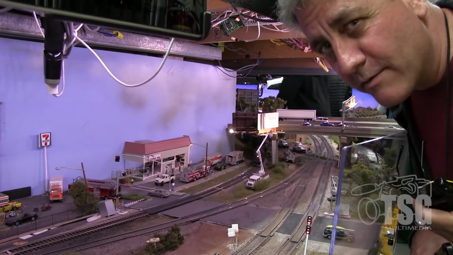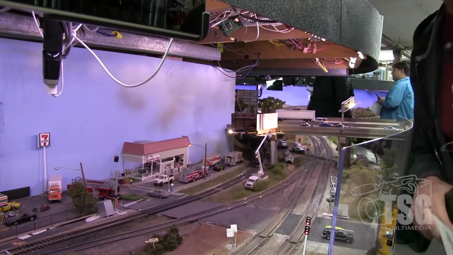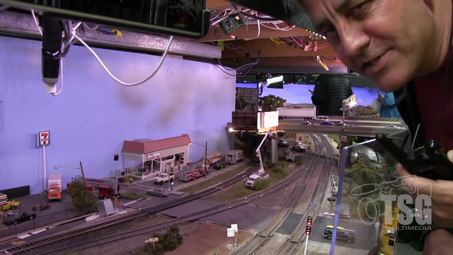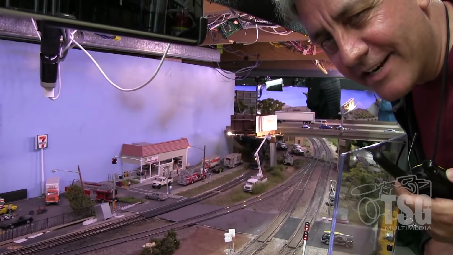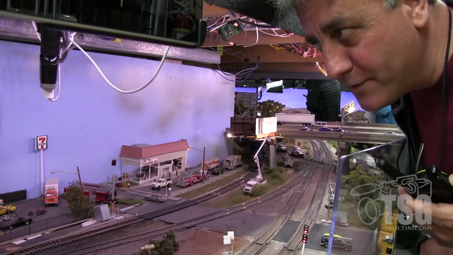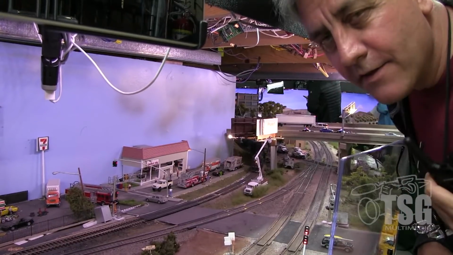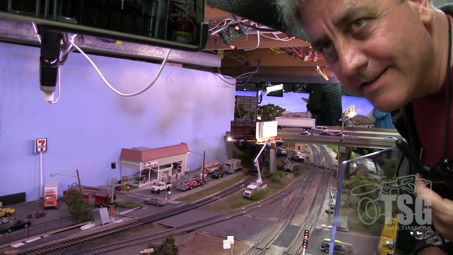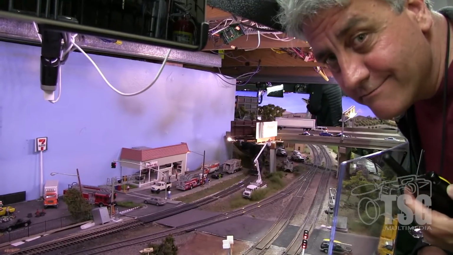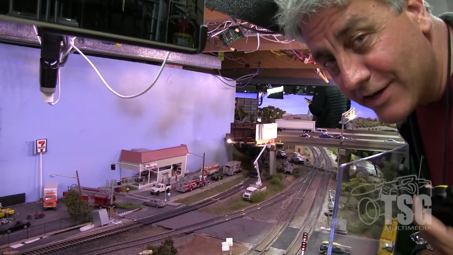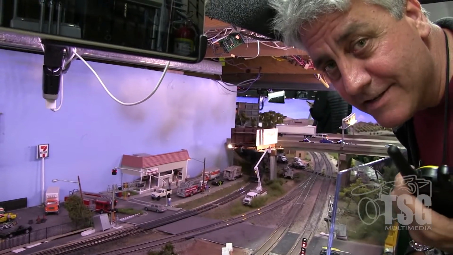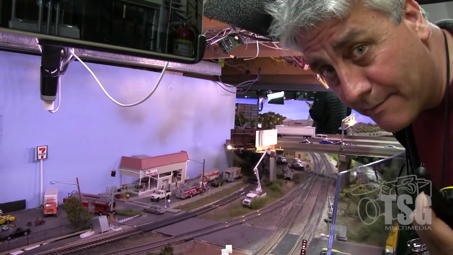It's just like a real railroad. You have to wait a lot. This is a particularly busy op session here, so there's quite a few people, quite a few trains on the layout, and quite a few people here. But this is what makes it fun. You're not just running the train from point A to point B. You got to wait. You got to do stuff. It's pretty cool, and it's not terribly complicated.